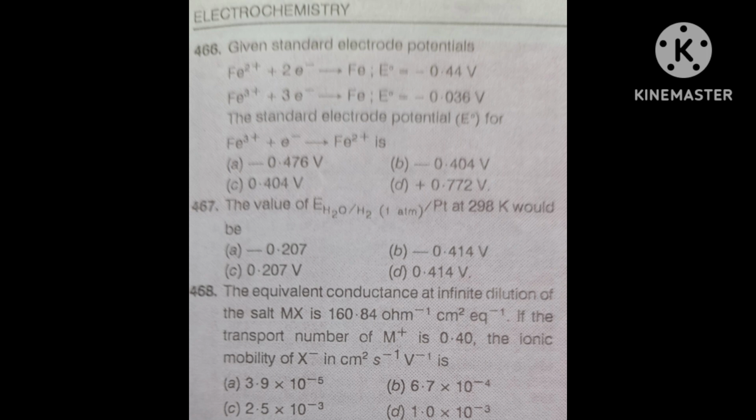Actually, you have to calculate the value of E for H2O oblique H2, where the H2 pressure is 1 atm, oblique platinum, at 298 Kelvin. The options are: first, minus 0.207; second, minus 0.414 volt; third, 0.207 volt; fourth, 0.414 volt. This is also tough.